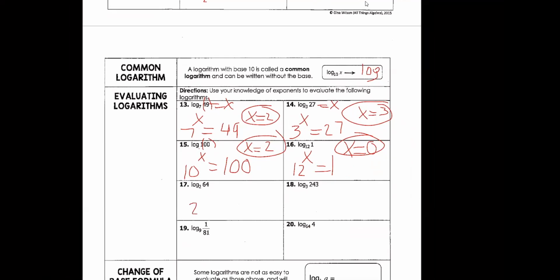For 17, 2 up to what power equals 64? Like I said, if you don't know it off the top of your head, you could plug some numbers in your calculator. 2 up to the 5th power is 32. So 2 up to the 6th power is 64. So it would be 6. But don't be afraid to guess and check a little bit in your calculator.